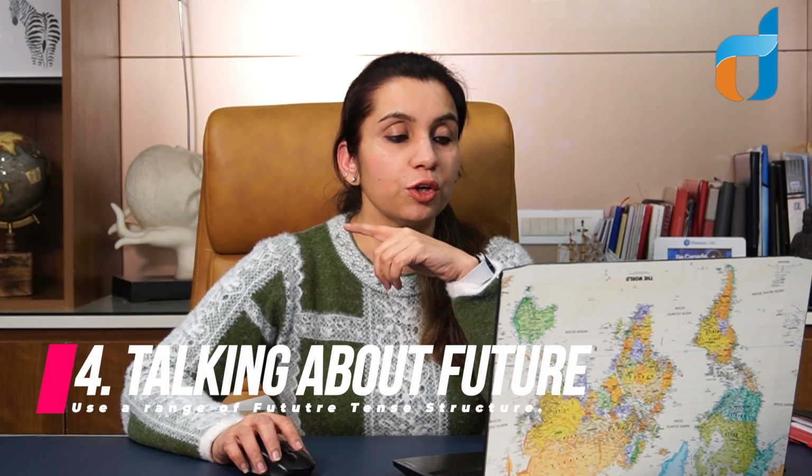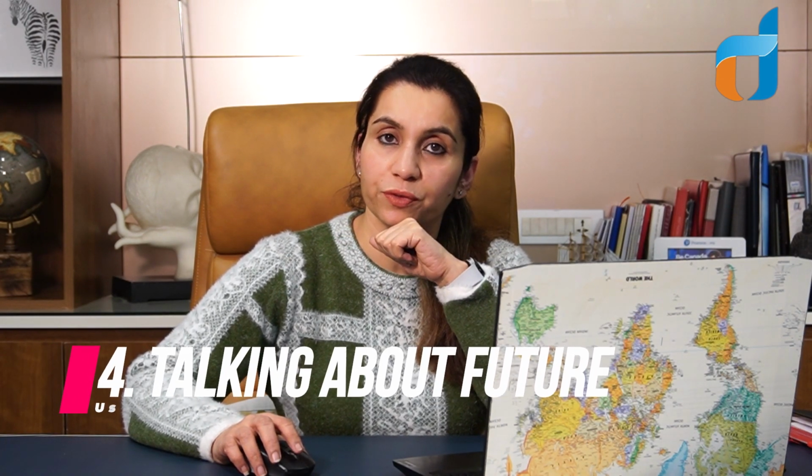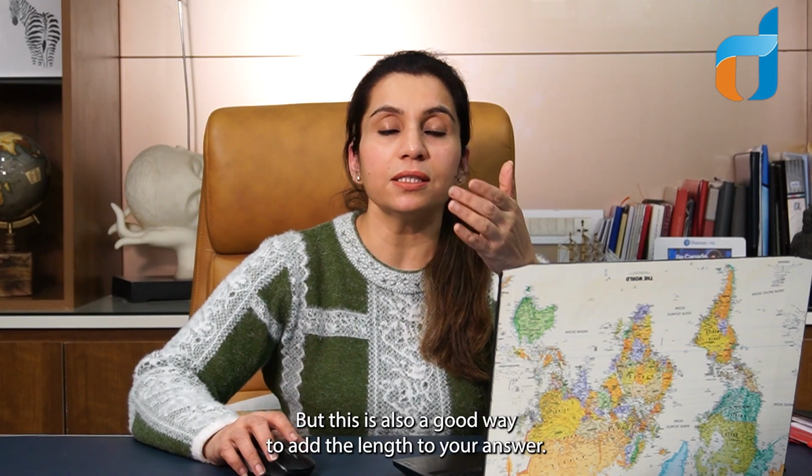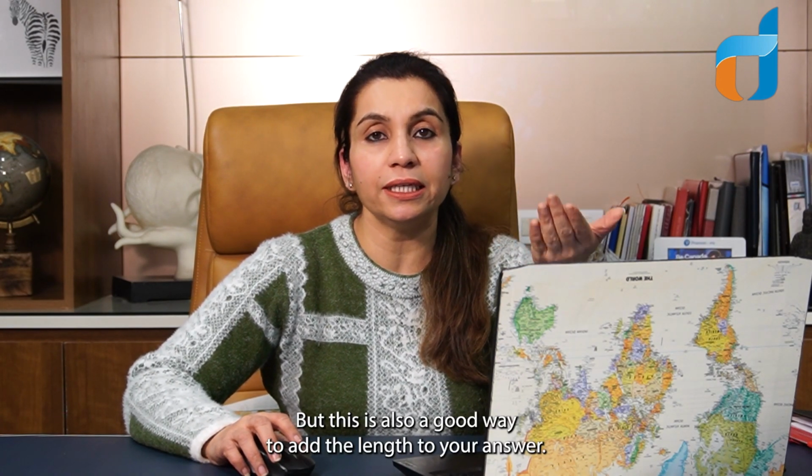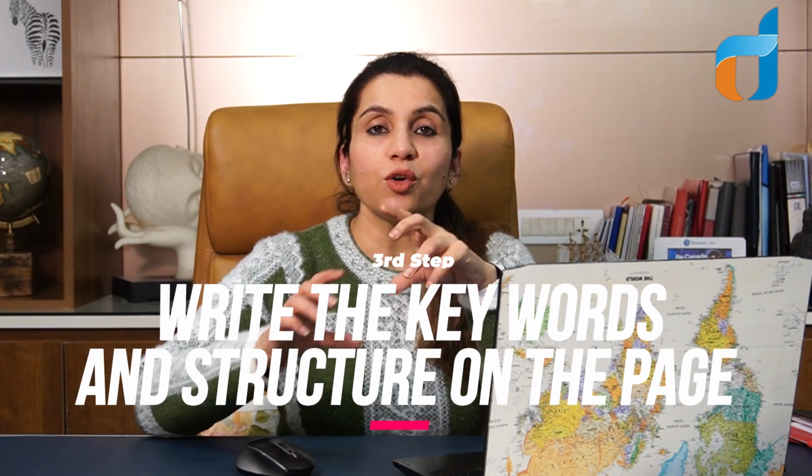And the last is talking about the future. So you can use a range of future tense structures to talk about the future. That is also optional, but this is also a good way to add length to your answer. And the last step is write structure and keywords on the page provided.